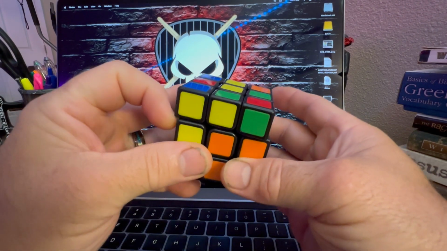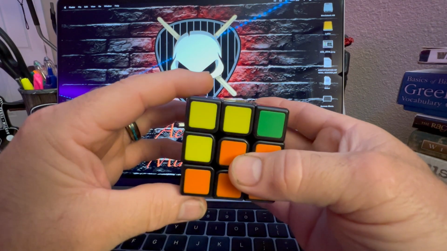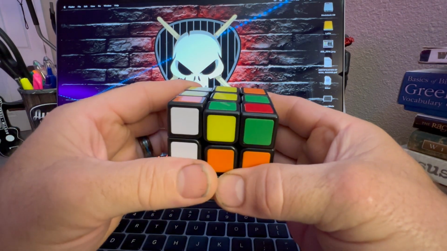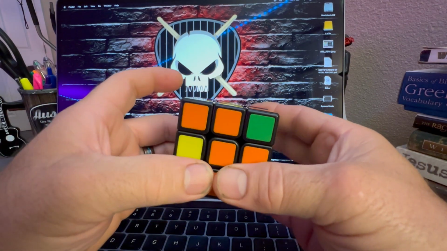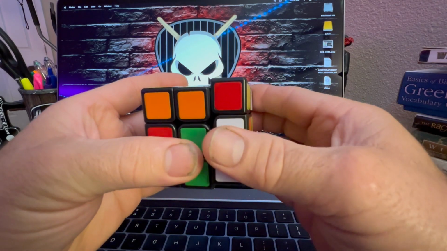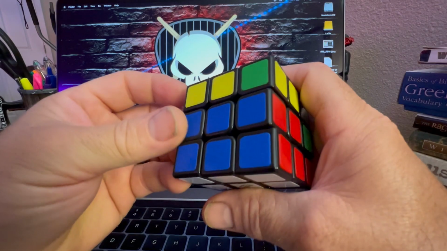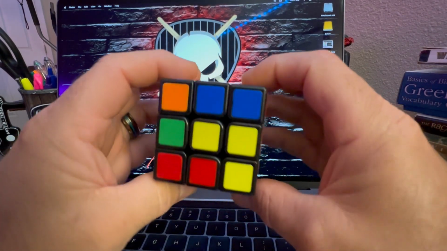So I'm going to turn it away from this because I want the piece to go right here. I'm going to do a left algorithm: counterclockwise, counterclockwise, clockwise, clockwise. Turn it to the right, right algorithm: clockwise, clockwise, counterclockwise, counterclockwise. All right, so I've got one piece remaining that I need to solve.